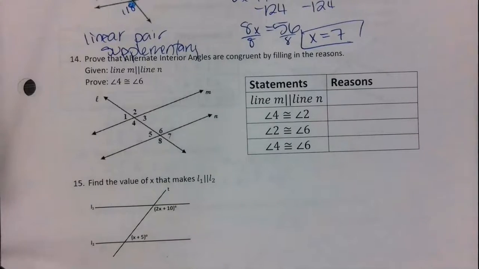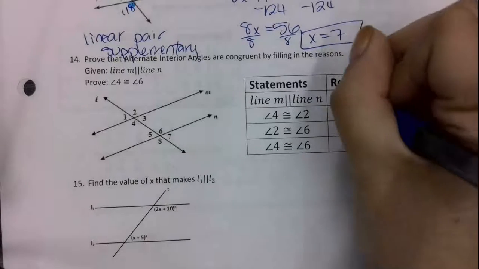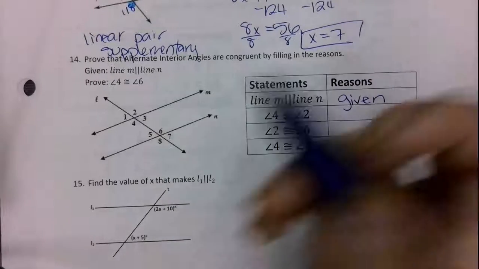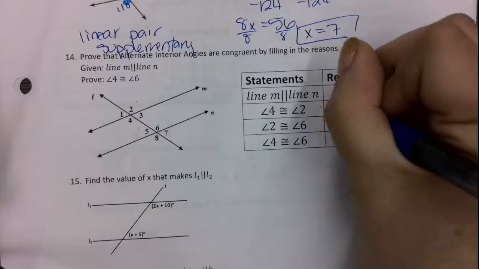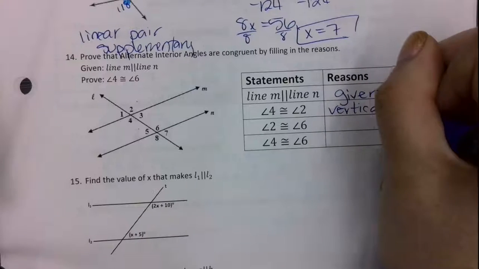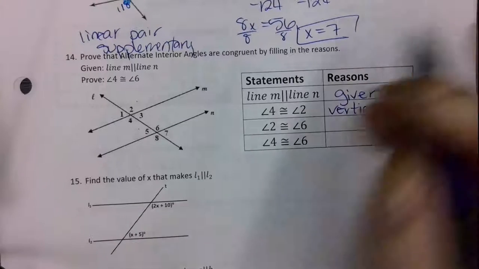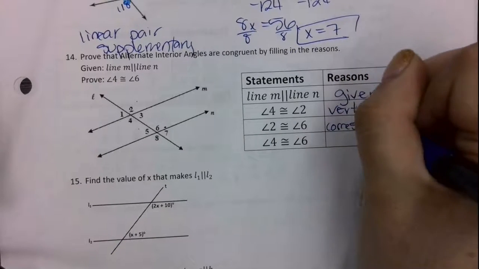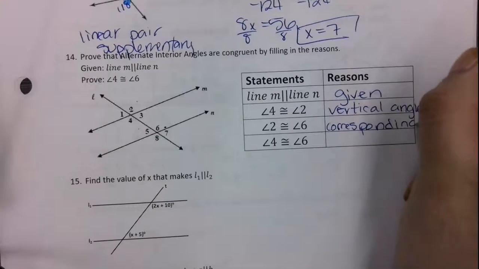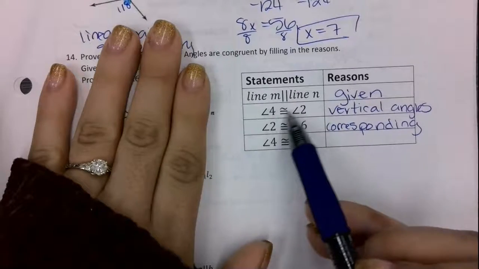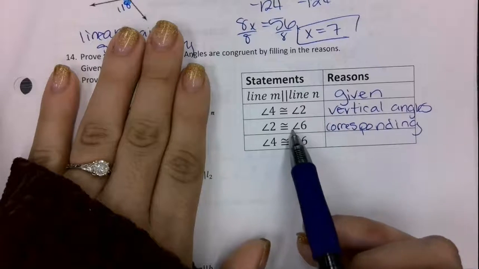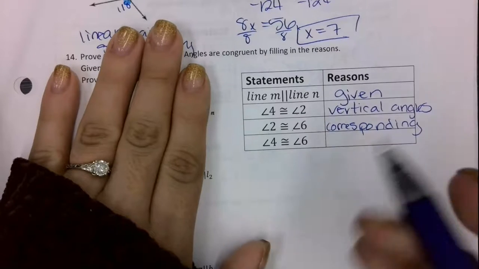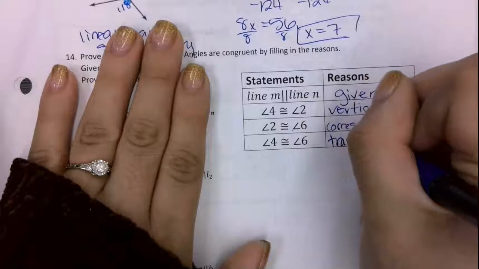Okay. Number 14 wants me to prove alternate interior angles are congruent by filling in my reasons. So I have line M is parallel to line N. That was given to me. Then I have angle 4 and angle 2. These are vertical angles. Angle 2 goes to angle 6 by corresponding angles. And then looking only at my reasons, what I did was I took 4 to 2 and 2 to 6. I cut out the middleman, which was 2, and that is using the transitive property.